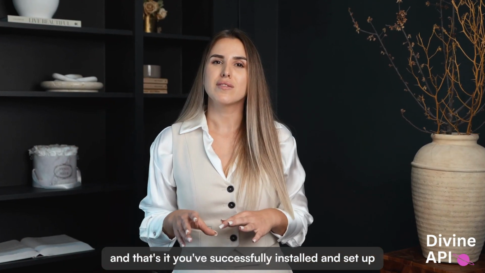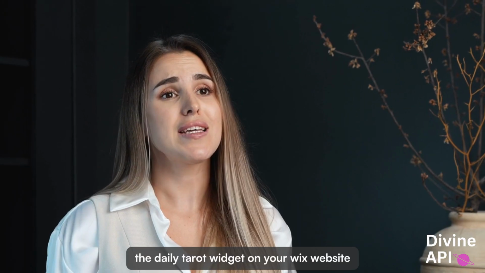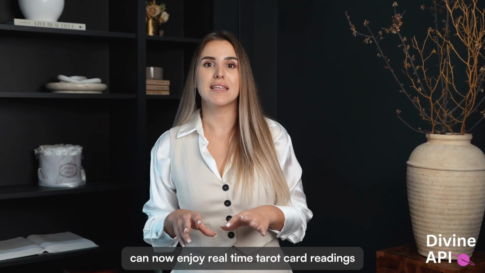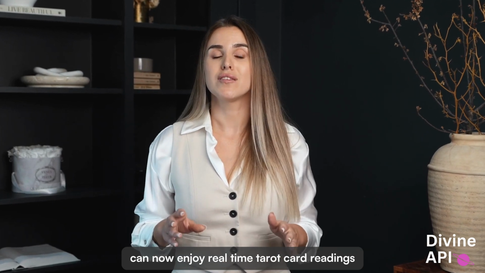And that's it. You've successfully installed and set up the Daily Tarot widget on your Wix website using Divine API. Your visitors can now enjoy real-time tarot card readings right on your site.